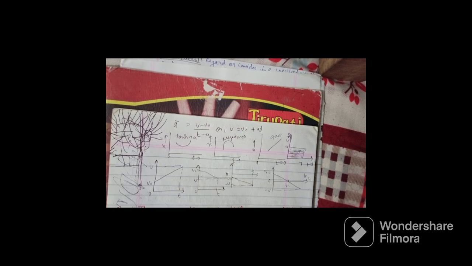Unit 6 is work, energy, power, where we have to cover the introduction, notion of work and kinetic energy, the work-energy theorem, work, kinetic energy, work done by variable forces, the work-energy theorem for variable forces, the concept of potential energy, the conservation of mechanical energy, potential energy of a spring, various forms of energy, the law of conservation of energy, power and collisions. Unit 7 is system of particles and rotational motion. Unit 8 is gravitation.